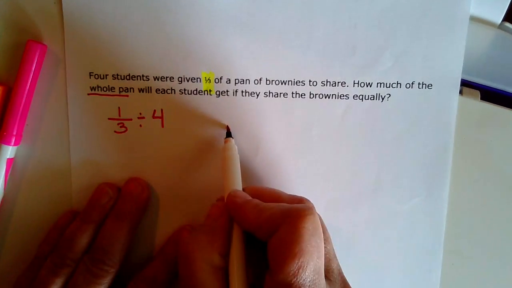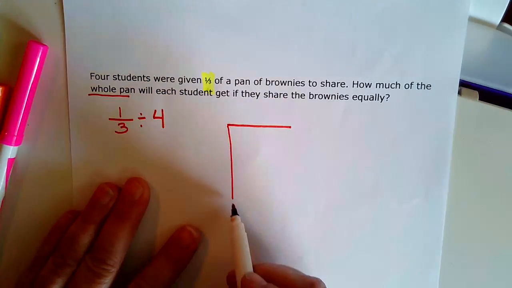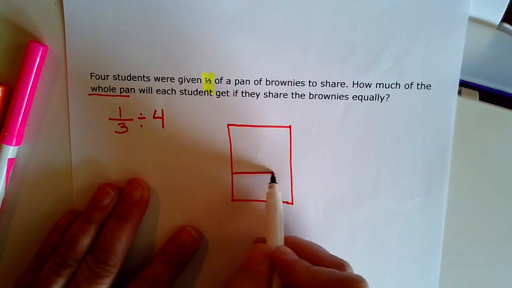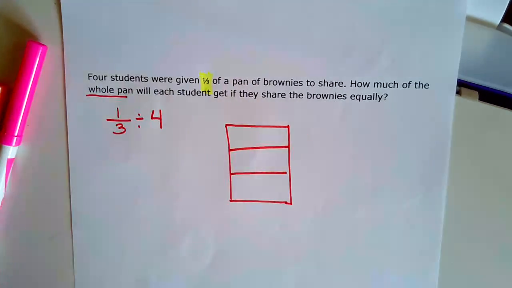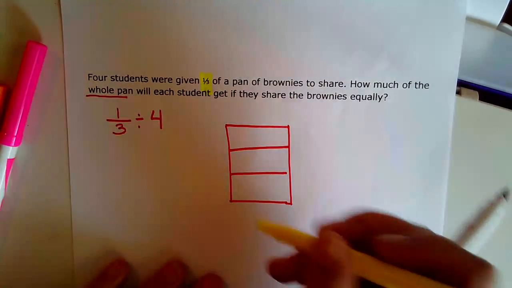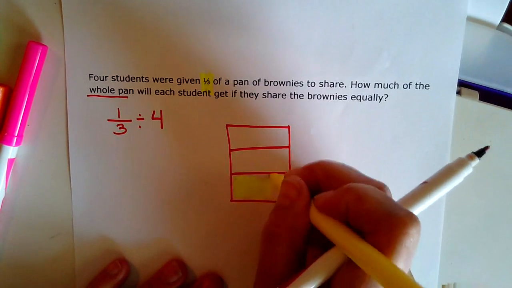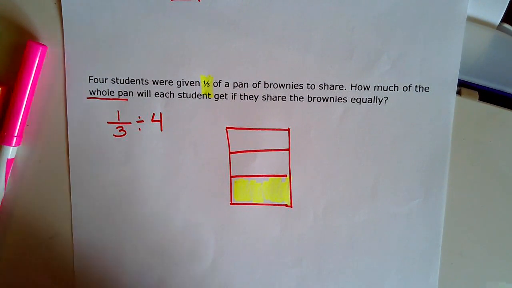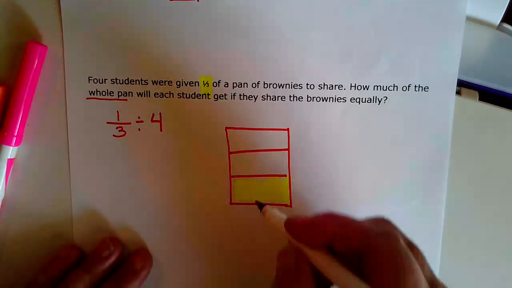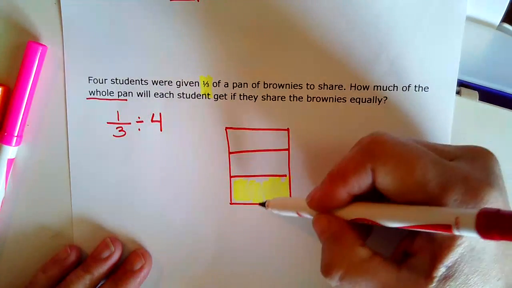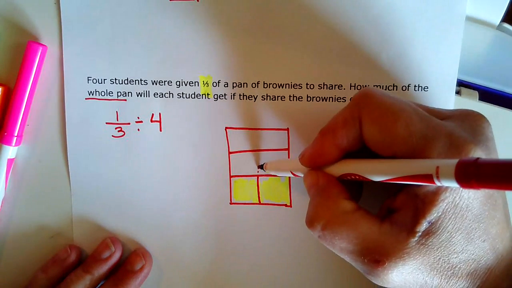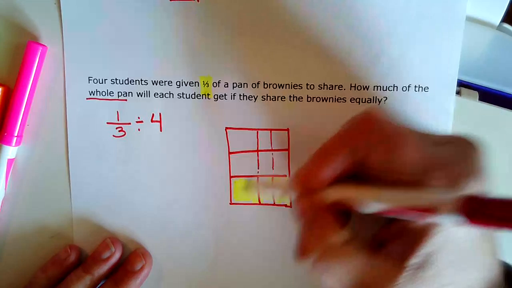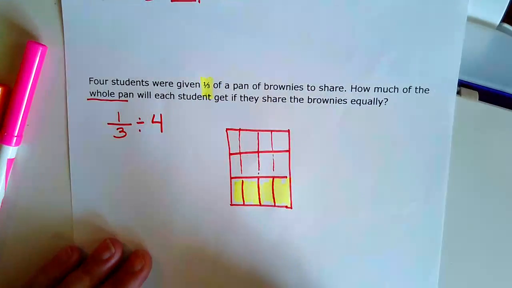So I'm going to draw my pan of brownies. This is my pan. And I've got 1/3 left. Okay. I've got 4 kids that are going to share that. So I'm going to divide this into 4 equal parts. All right.